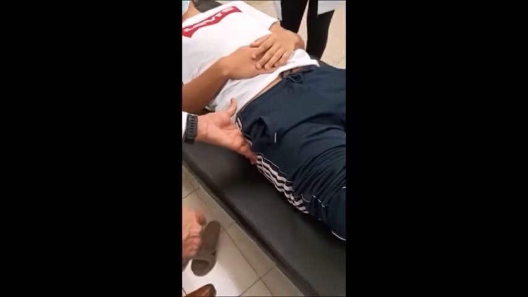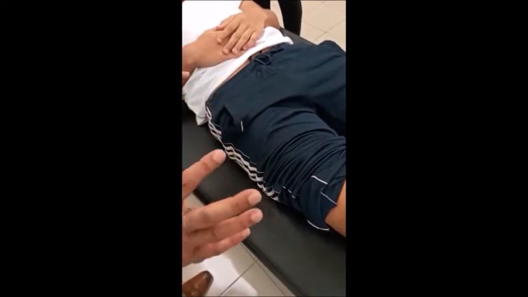Then we will be looking at the trochanteric area for any swelling. And the third is the upper part of the right thigh I am looking. There is no swelling. Then deformity. For the deformity, there won't be any obvious deformity.